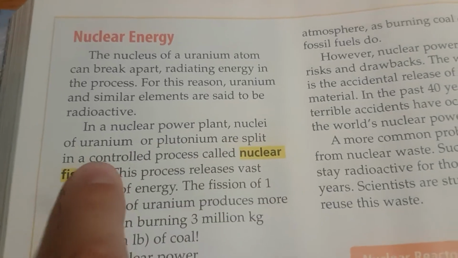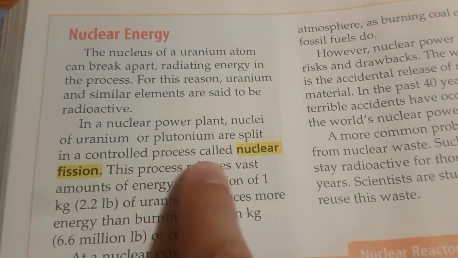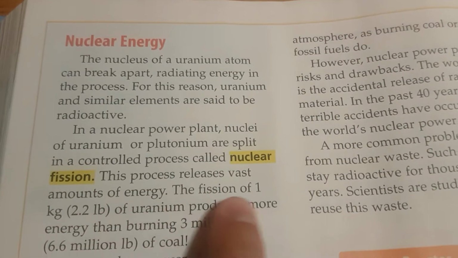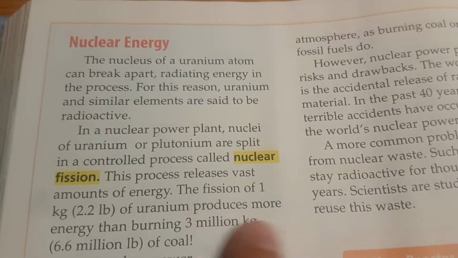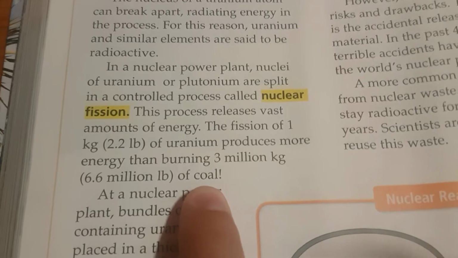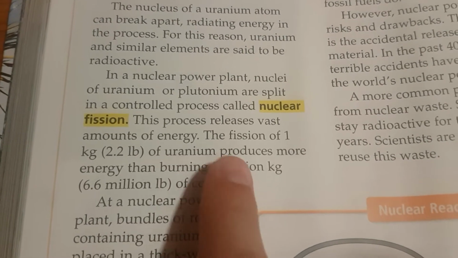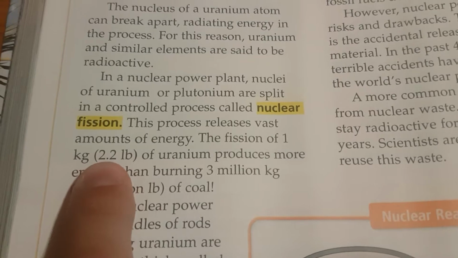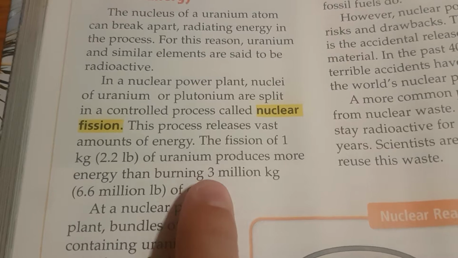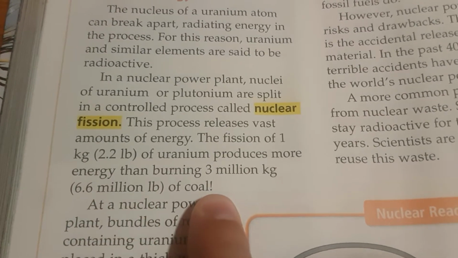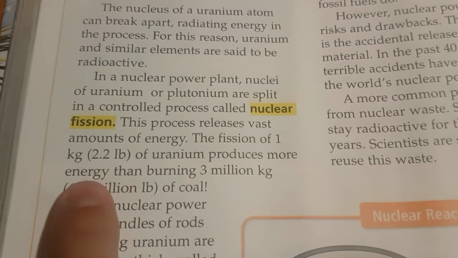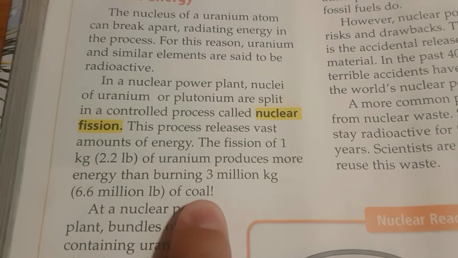In a nuclear power plant, nuclei of uranium or plutonium are split in a controlled process called nuclear fission. This process releases vast amounts of energy. The fission of 1 kilogram or 2 pounds of uranium produces more energy than burning 3 million kilograms or 6 million pounds of coal. Wow. Okay, so let's put 2 pounds uranium, more energy than 6 million pounds coal.